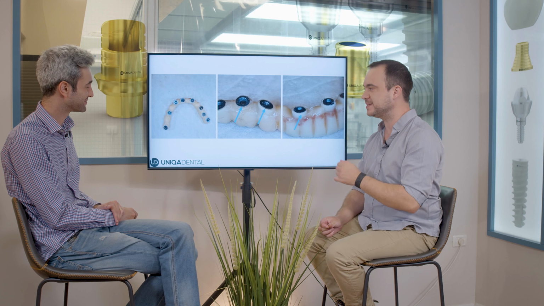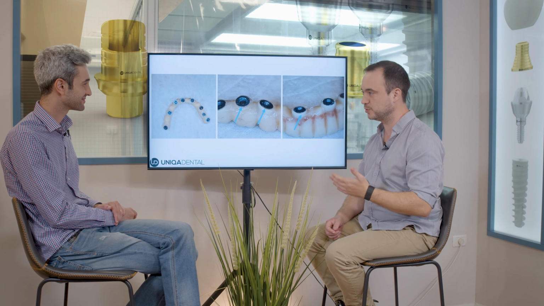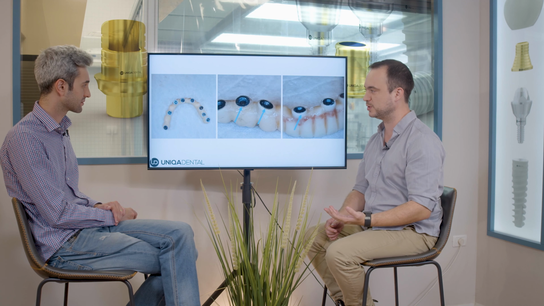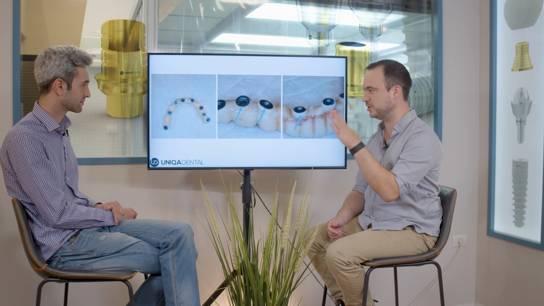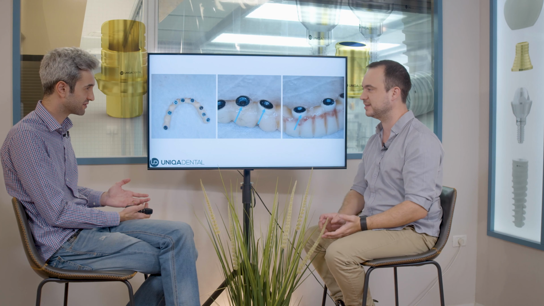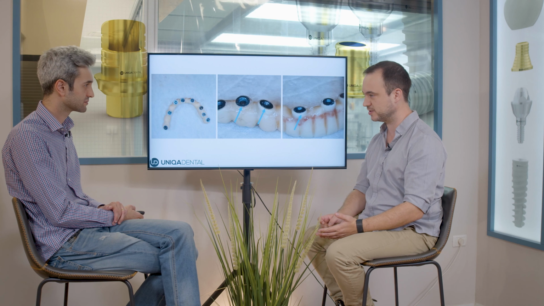And when we have cemented all of the sleeves and we take out the bridge, we want to clean the residues of the cement, everything. We don't want to put the bridge inside the mouth with all the residues of the cement. Yeah, we'll have inflammation. It's not a cemented restoration, it's a screw-retained restoration. So we can take it out, then we can clean all the residues of the cement.